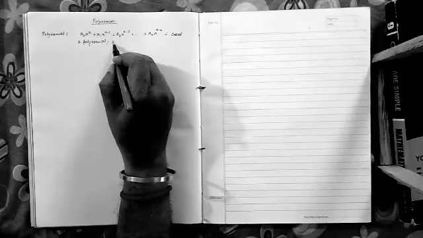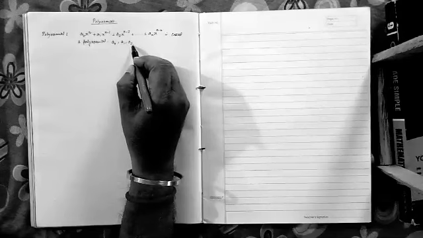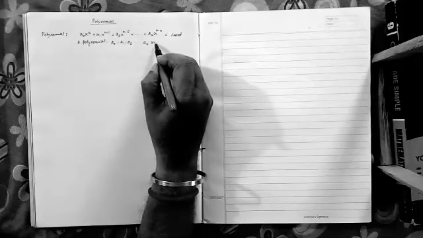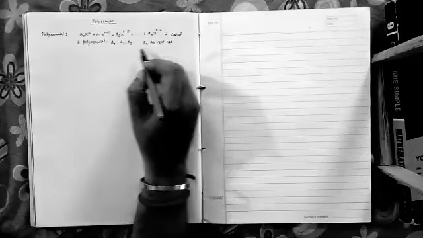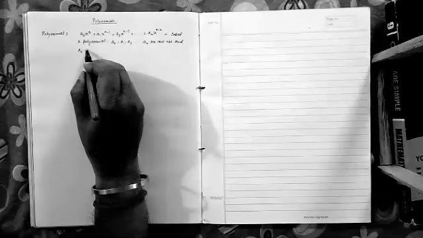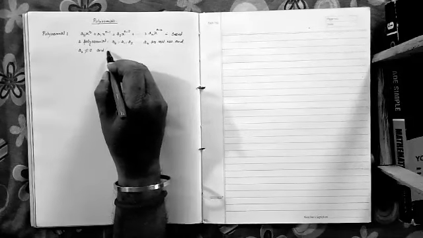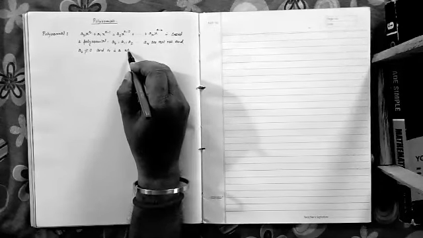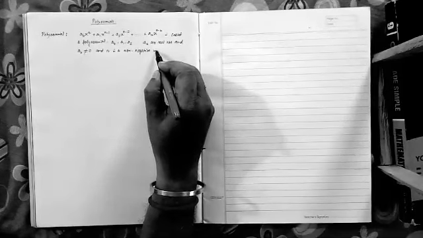Where a0, a1, a2 dot dot dot an are real numbers and a0 is not equal to 0, and n is a non-negative integer.